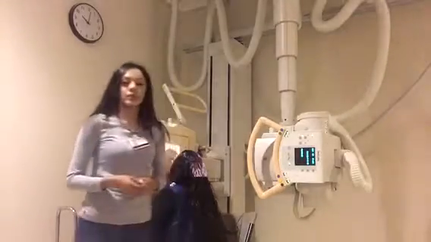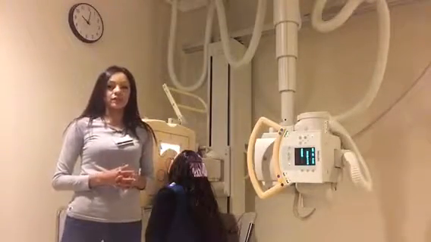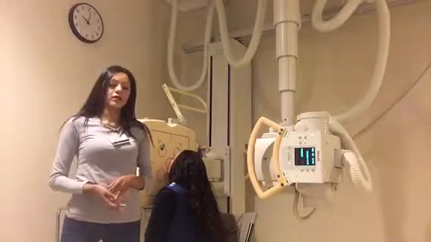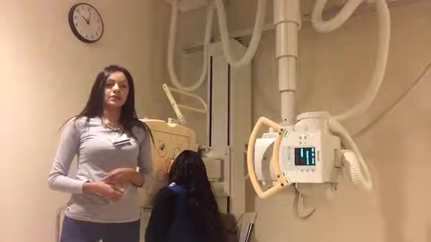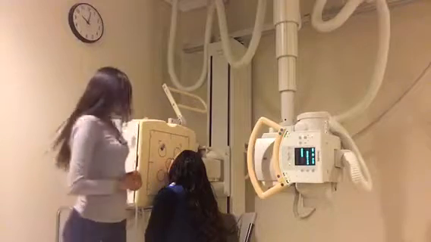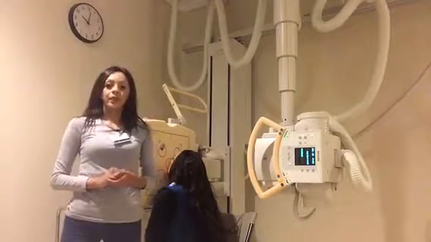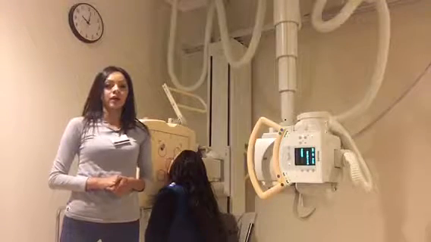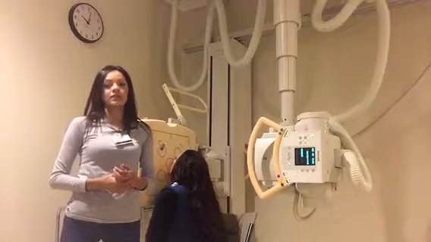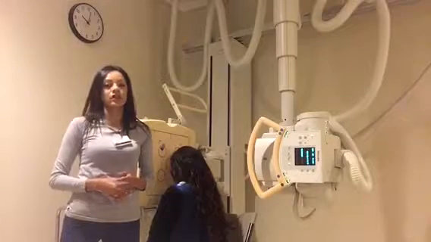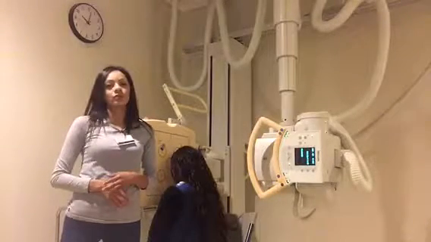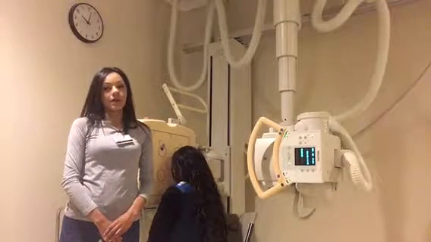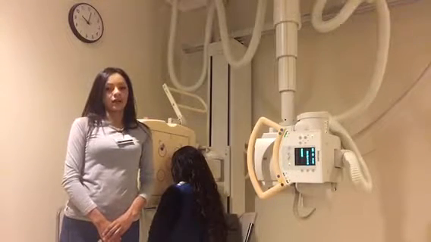So the next projection that I'm going to be doing is the submental vertex, ethmoid and sphenoid sinus. My central ray is going to be horizontal and perpendicular to the IOML, and the central ray is going to be 3/4 inch anterior to the EAM. My mid-sagittal plane is going to be perpendicular to the IR, and my IOML is going to be parallel to the IR.